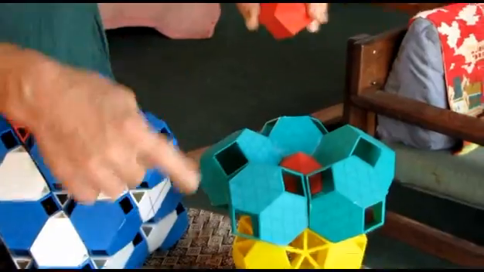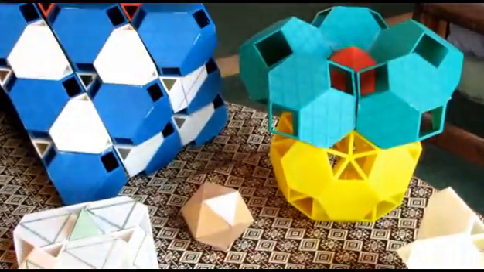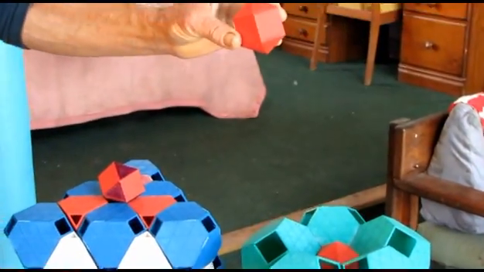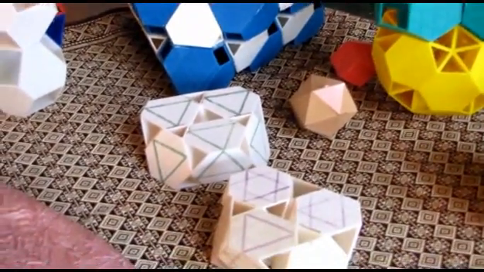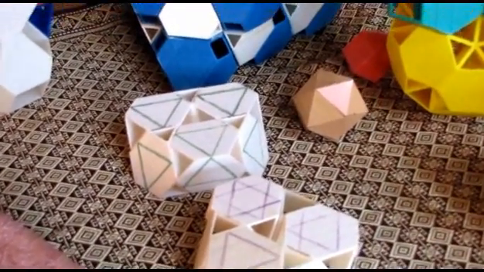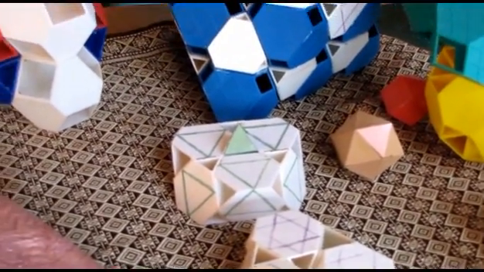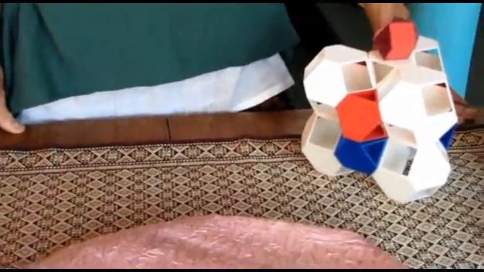This is our spheres, which inside will contain icosahedron, and our elongated pentagonal pyramids, and our triangular dipyramids. So different solids that are hidden within the geometry.